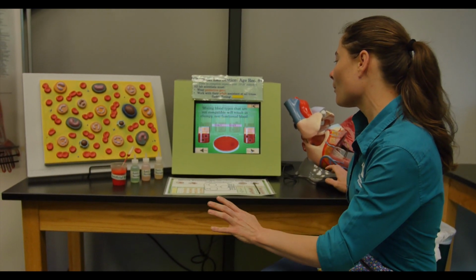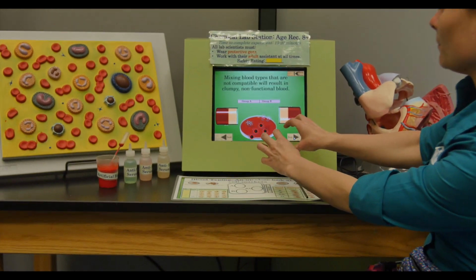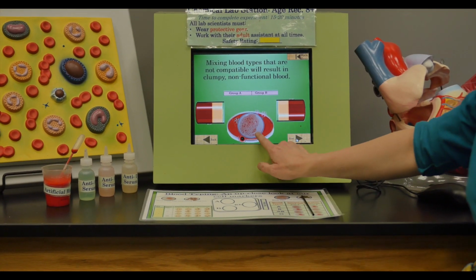So we're going to talk about what happens when we mix incompatible blood. They mix together, and this is what they look like.